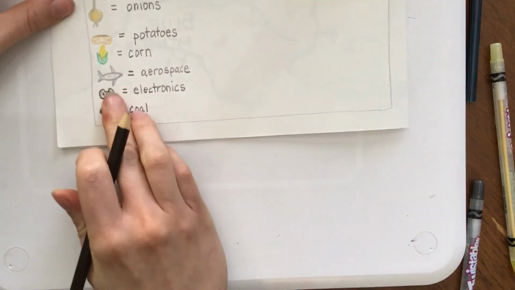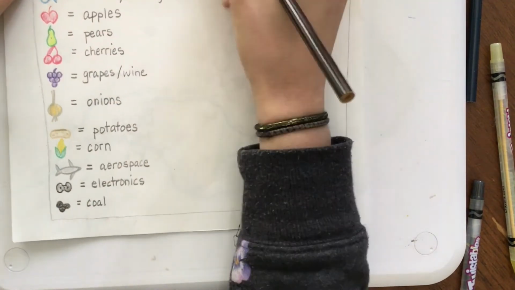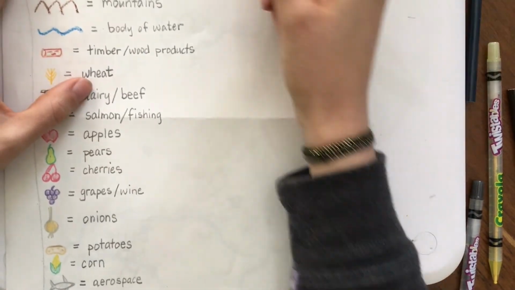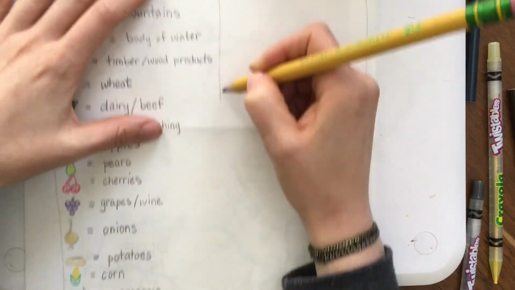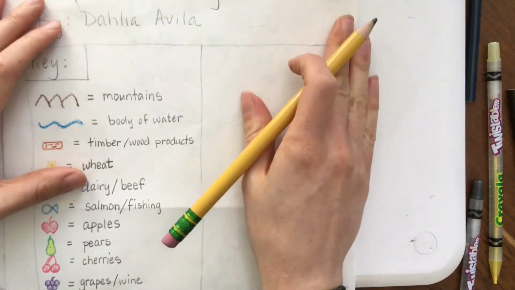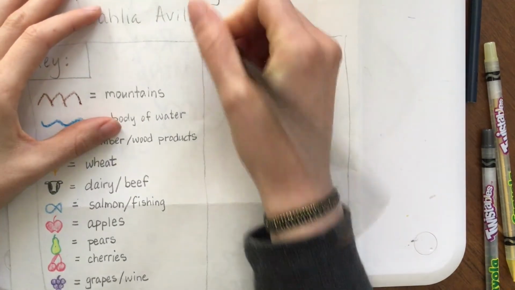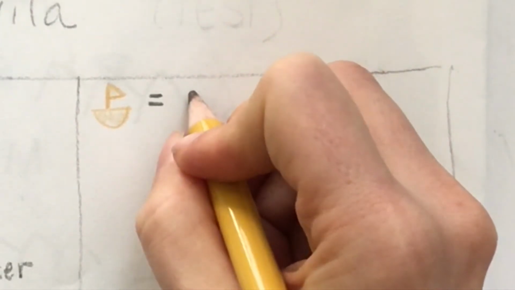I've run out of space in my key, so I'm going to start a new column about halfway across the key. And to keep things neat, I'm just going to draw a light line down the center of my key. And now I can start again at the top. For this next one, use brown or tan, and we're going to draw a boat. Because believe it or not, one area of Washington State has the major industry of shipbuilding.